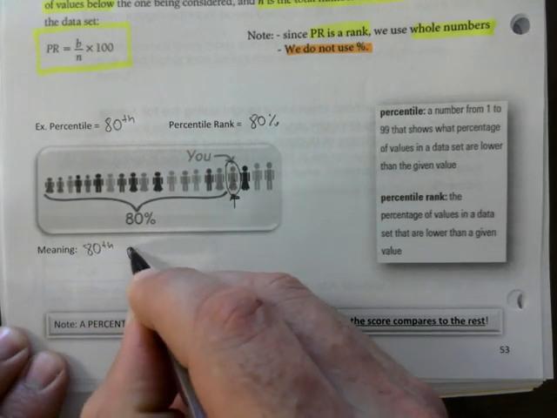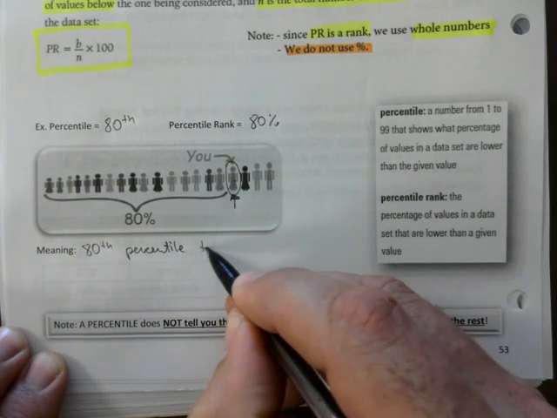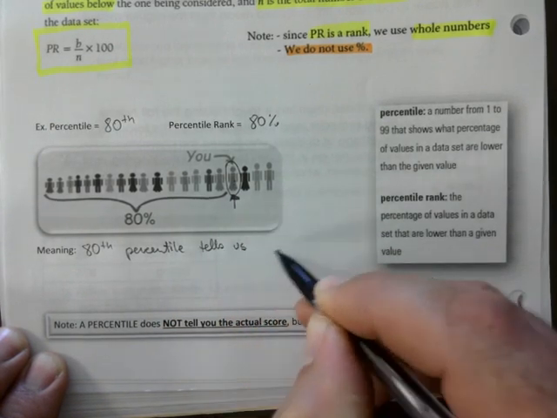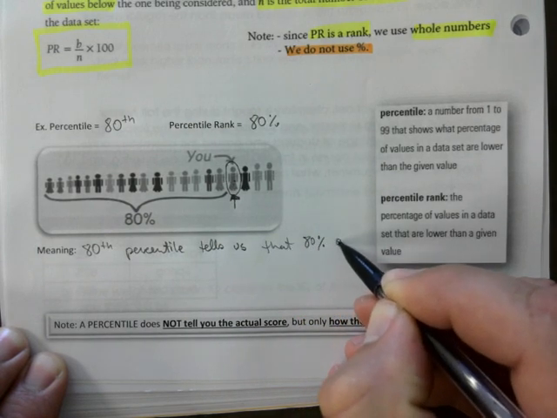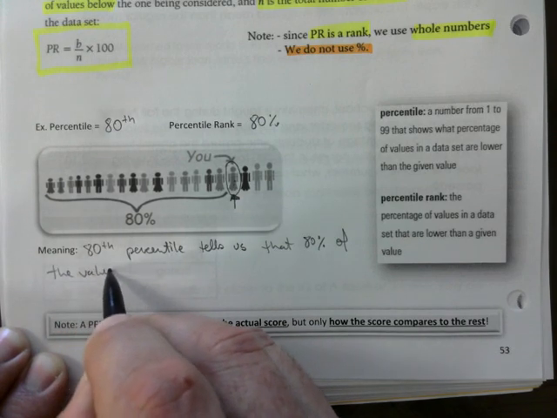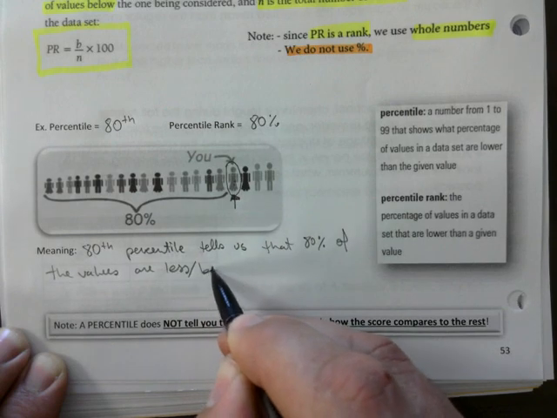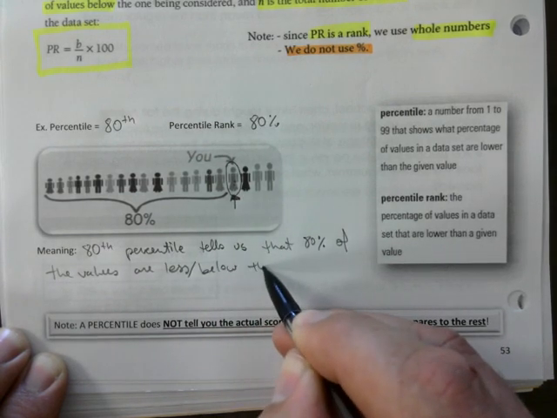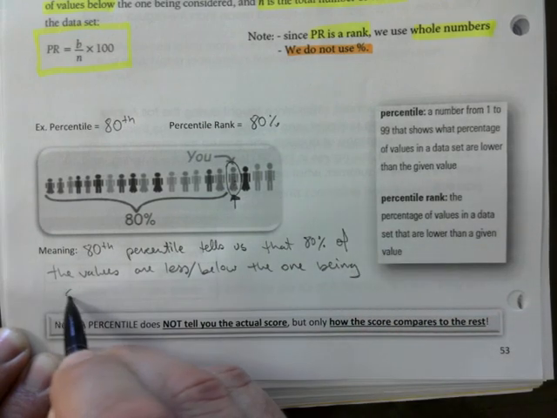So this is what it means: 80th percentile tells us that 80% of the values are less or below the one being considered.